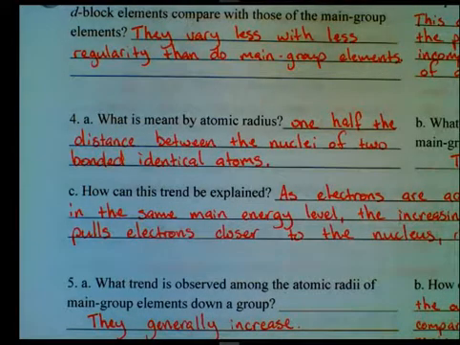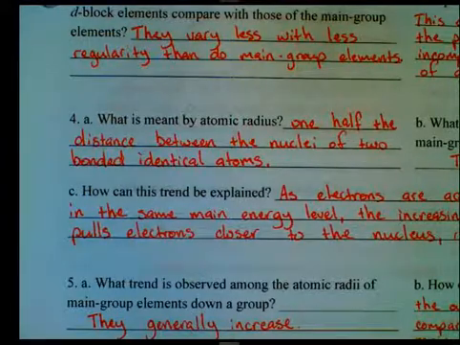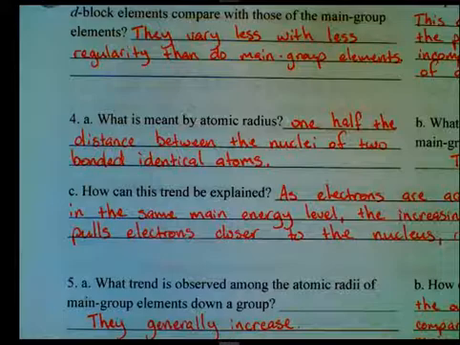Number 4, starting with A, what is meant by atomic radius? This is your definition of atomic radius. This is going to be a point on your quiz or on your test. Atomic radius is 1/2 the distance between the nuclei of two bonded identical atoms. Now, we have to look at the distance between two nuclei.